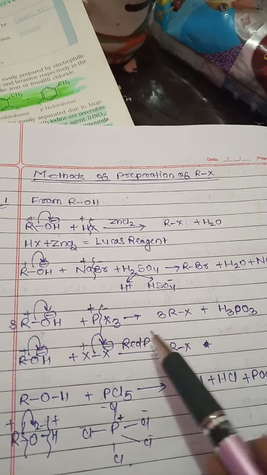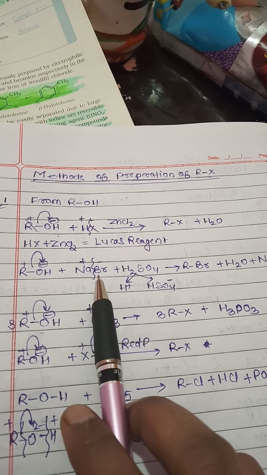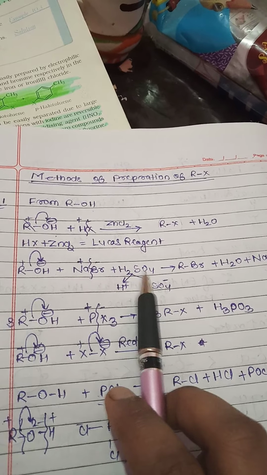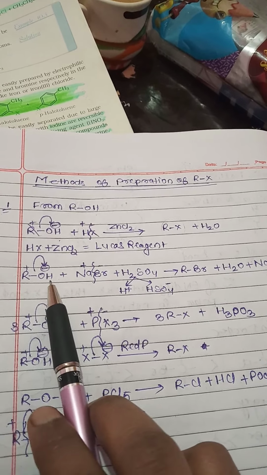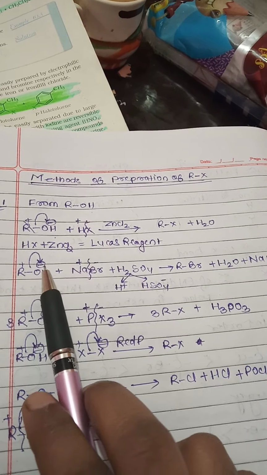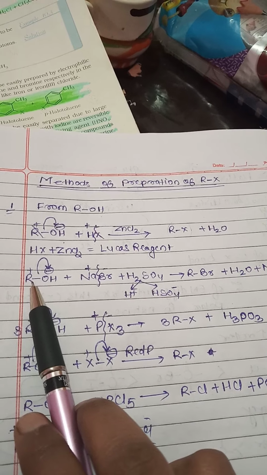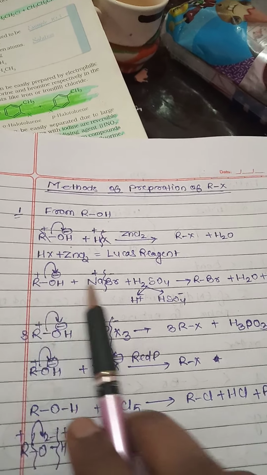Now moving towards the second reaction, when I treat this ROH with NaBr and H2SO4, again the breakage of the bond in the reactant molecules occurs. When ROH undergoes cleavage, OH, being electronegative, acquires a negative charge, becomes OH minus, and after donating its electron, R becomes positive. So R plus is received by me.